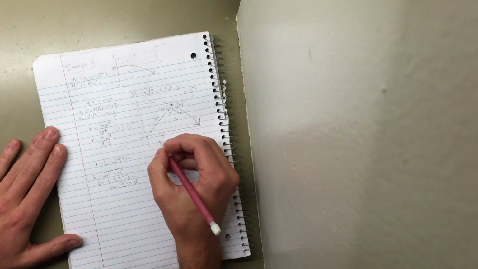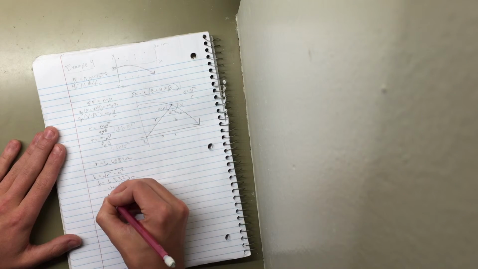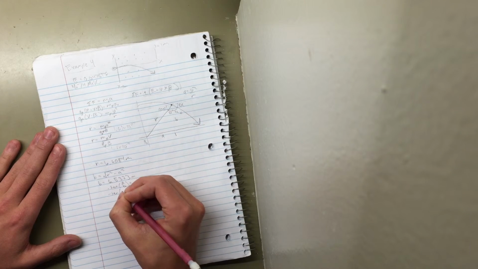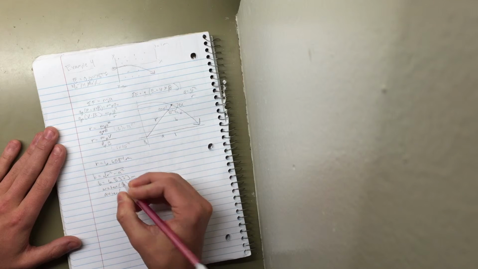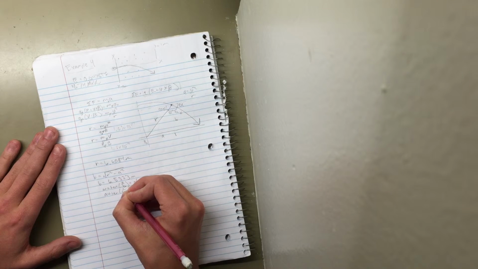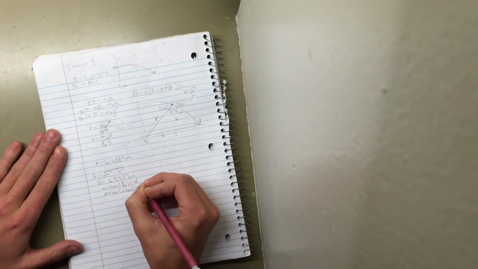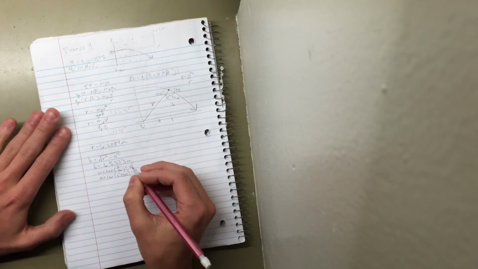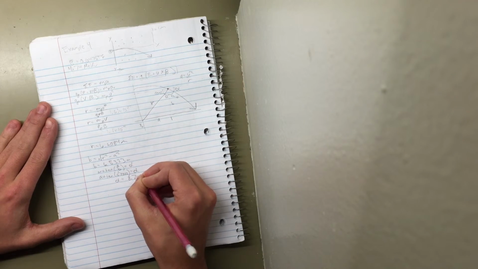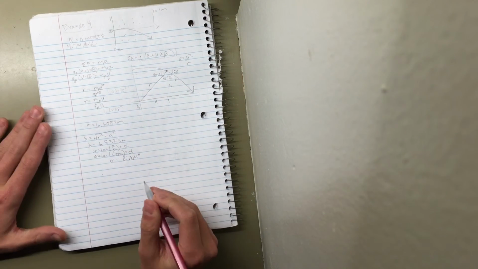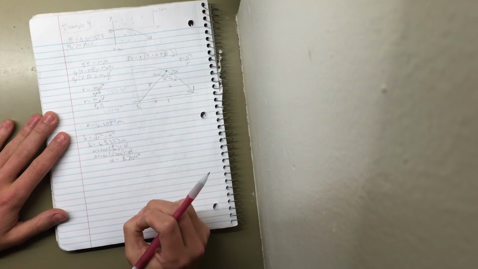Oh, and we know that a is equal to 1, because this is x equal to 0, and that's 1 right here. So it's arctan of 1 over 6.5323 is equal to alpha. If you plug that into your calculator, you get alpha is equal to 8.704 degrees.